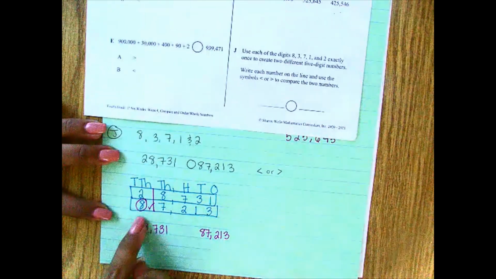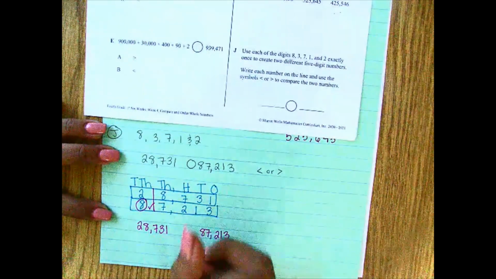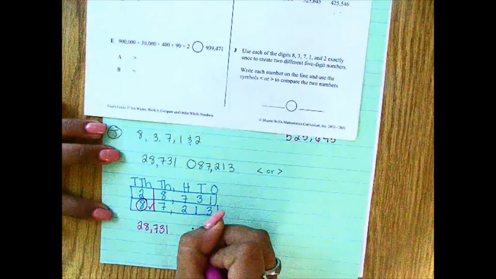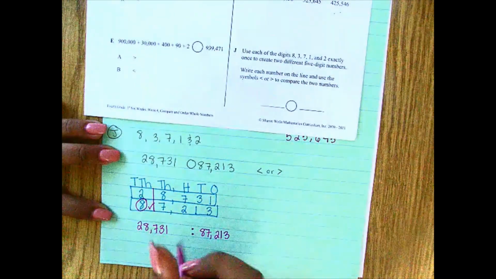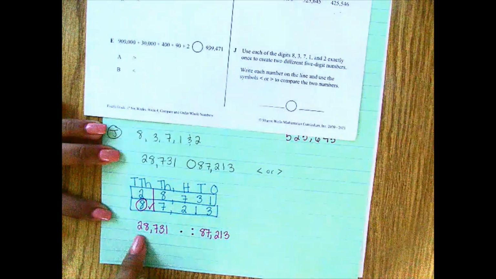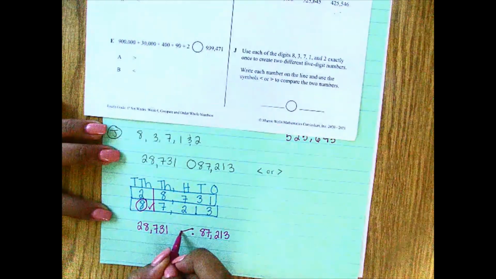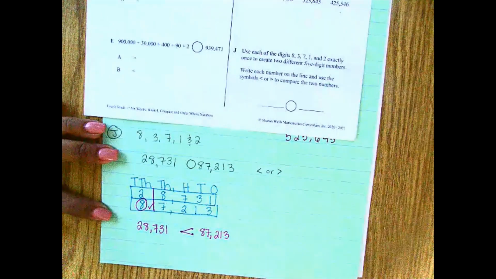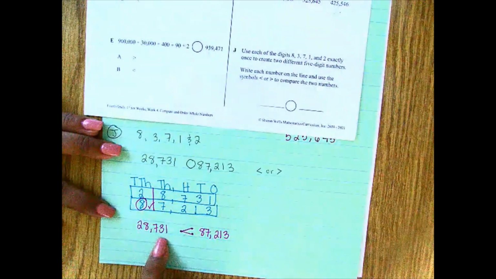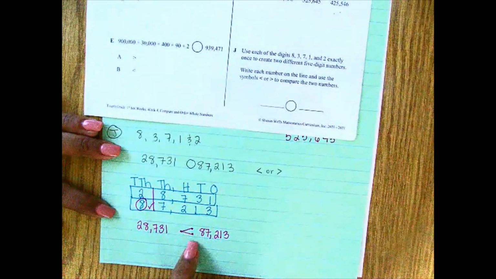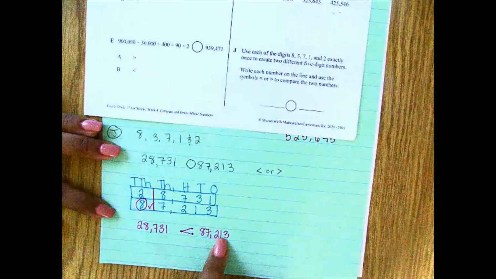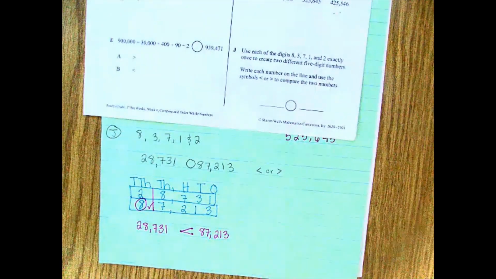That's right, we said this one was greater. So I'm going to put 2 dots here, facing my greater number, and 1 dot facing my number that is least. So I'm going to use that symbol. So this is saying that 28,731 is less than 87,213. And that's my answer for letter J.